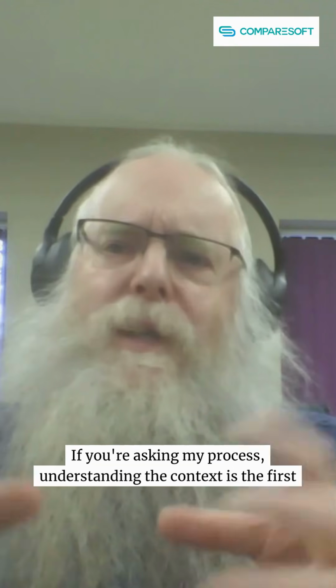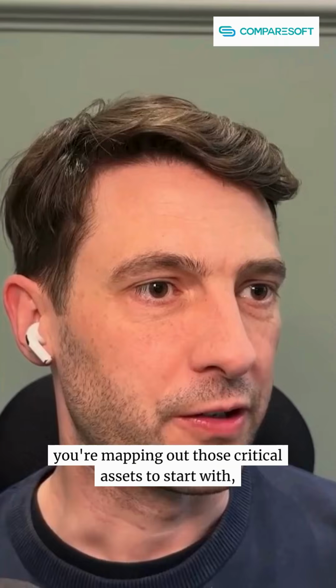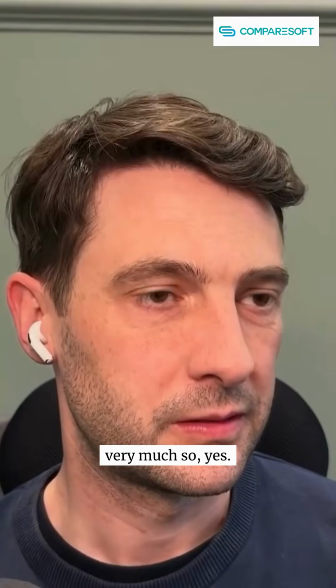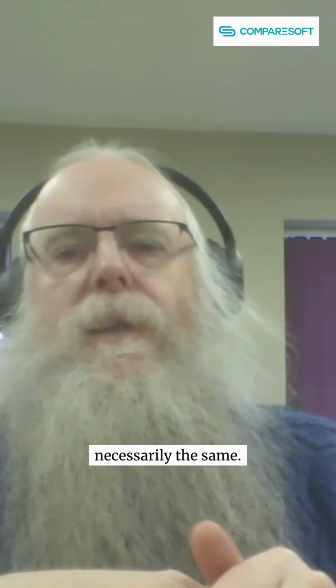If you're asking my process, understanding the context is the first part of the process. You're mapping out those critical assets to start with, yeah. Very much so, yes. Well, the critical assets and the bad actors, because they're not necessarily the same.